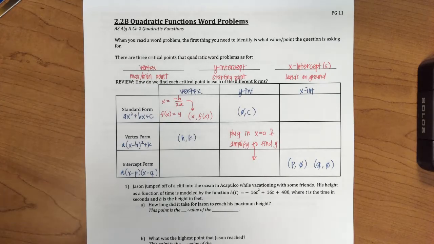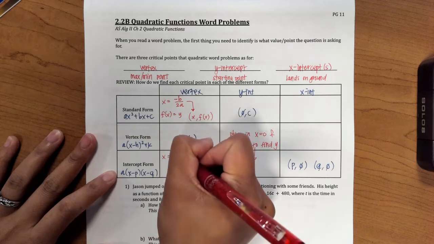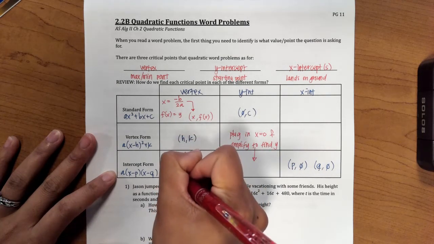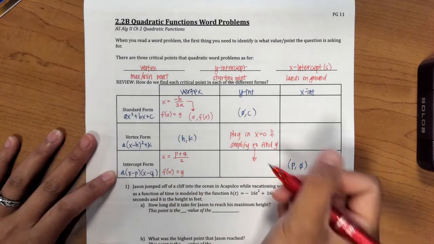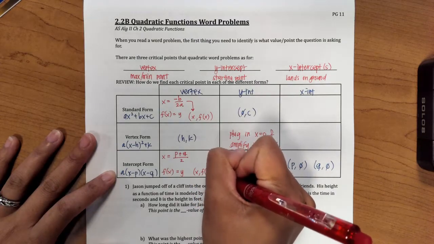Let's see, the intercept form. To find the vertex, you have to find your x value of p plus q divided by 2, and then you find f of x. Get the y value. Okay, so this is the same, just with a different formula.